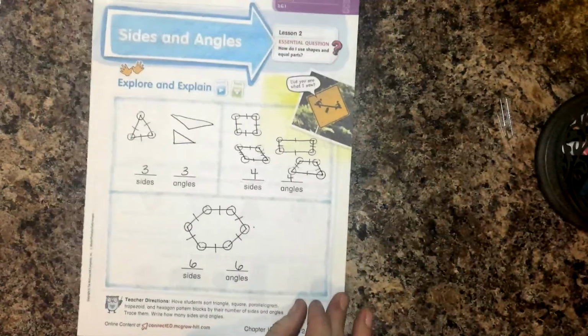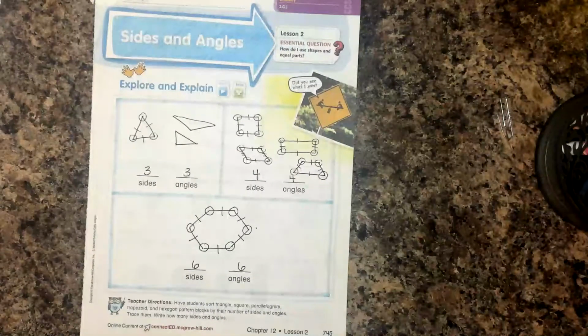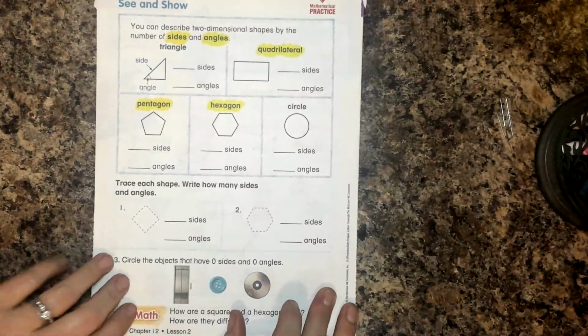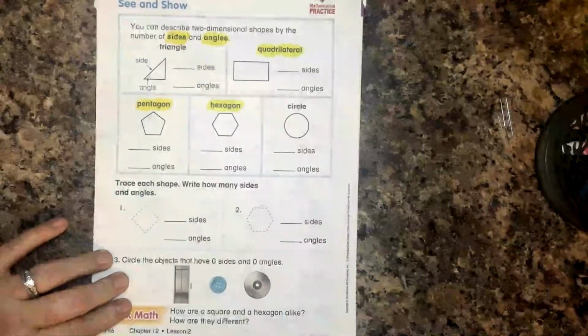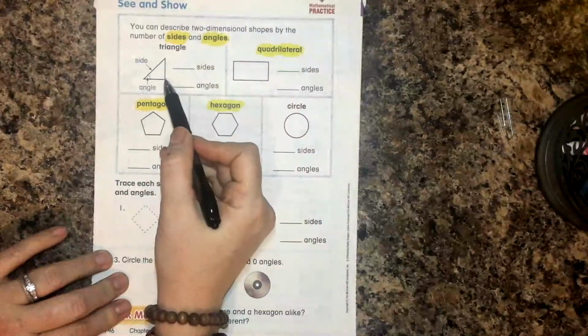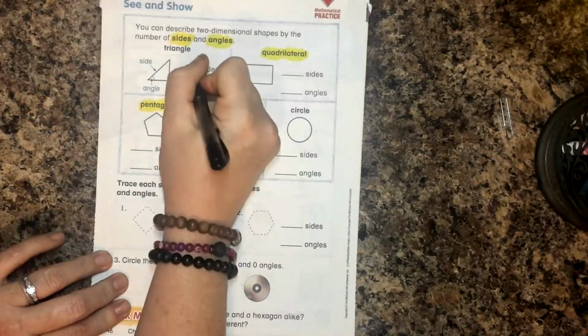So the nice thing about these shapes so far is all of these shapes have an equal amount of sides and angles. Okay, so let's go into the inside. It says you can describe two-dimensional shapes by the number of sides and angles. Again, our side is the straight pieces. So 1, 2, 3 sides on that triangle.